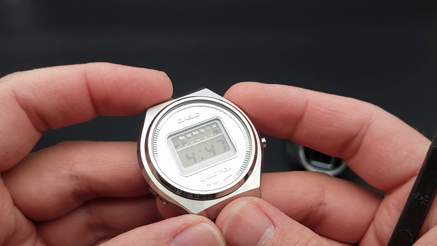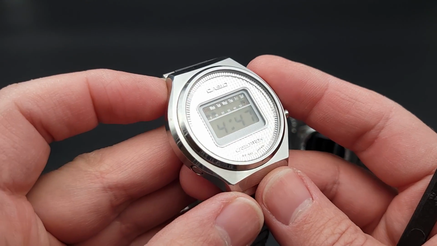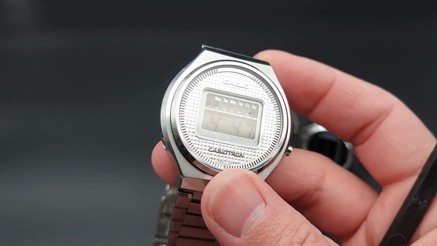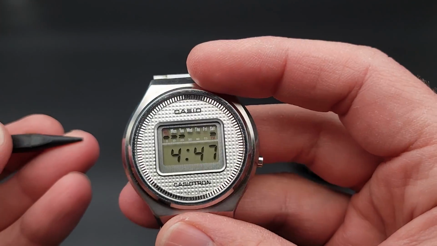watch. Scooby? I'm sorry, that's mine. He's about to jump into the light box here.